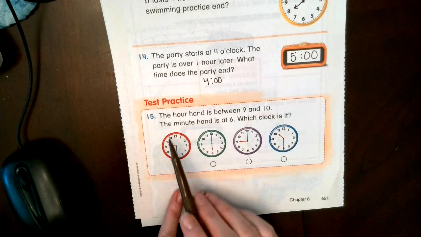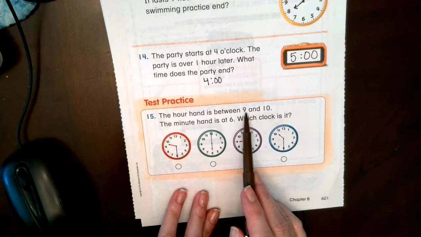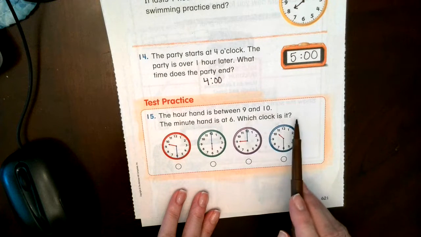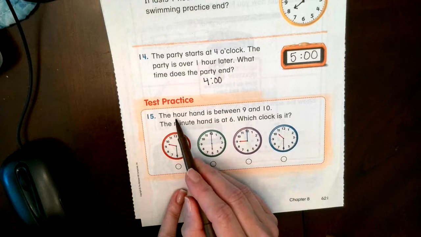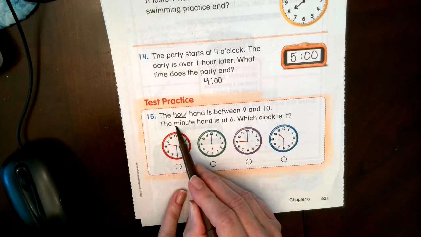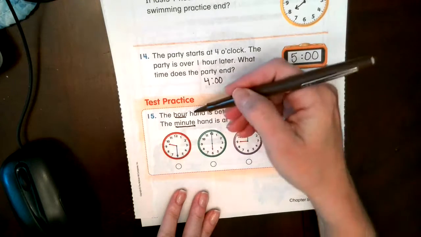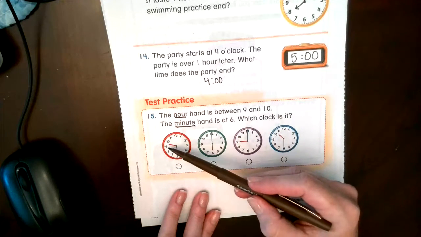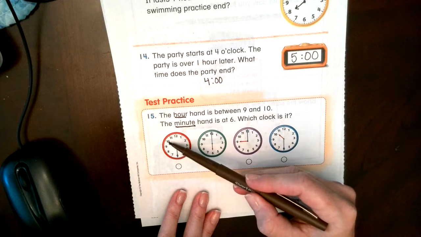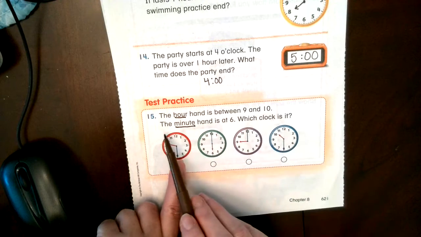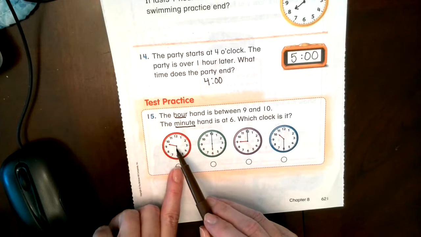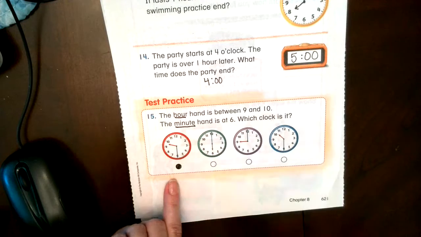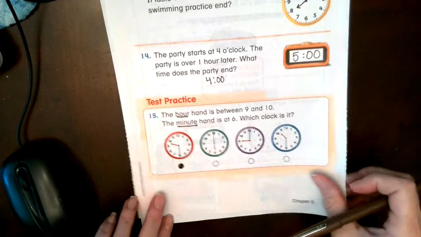All right, number 15. The hour hand is between 9 and 10. The minute hand is at 6. Which clock is it? All right, let's make sure we understand. Hour is the short hand. Minute is the long hand. So if the short hand is between 9 and 10, which picture shows between 9 and 10? Oh, look. This hour hand is between 9 and 10. Let's make sure the minute hand's in the right place. The minute hand is at 6. Is that at 6? There we go. Easy peasy, lemon squeezy. We found our answer. Bubble that in nice and neat.